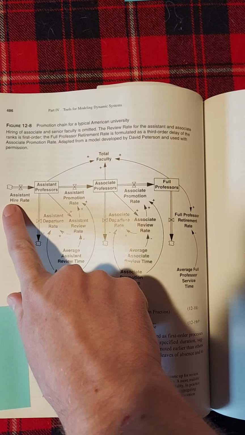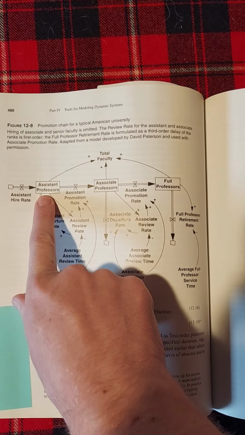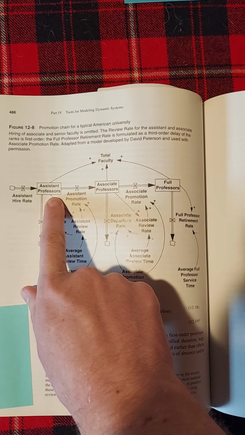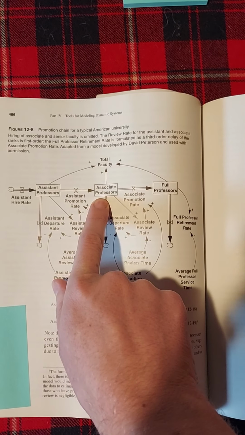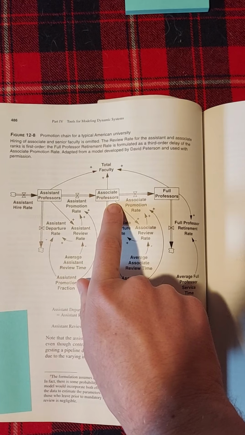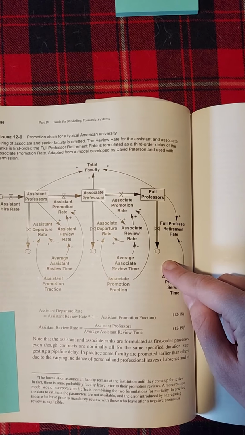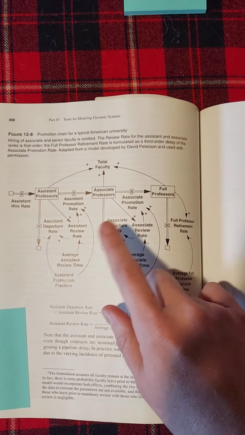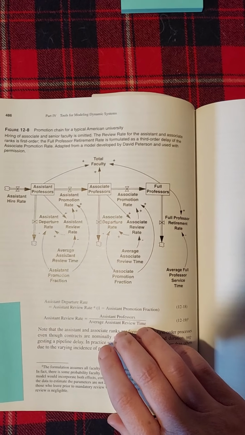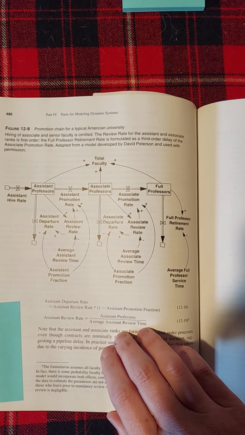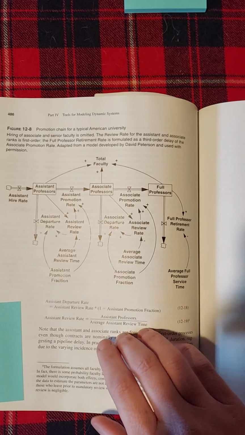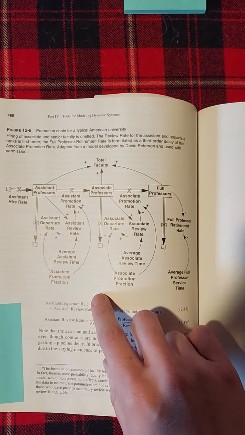So the assistant hire rate flows into the assistant professors, and then the promotion rate to associate professors, and then the promotion rate to full professors, and then the retirement rate. You guys can pause and analyze for yourself what you think all these different loops and variables are representing.